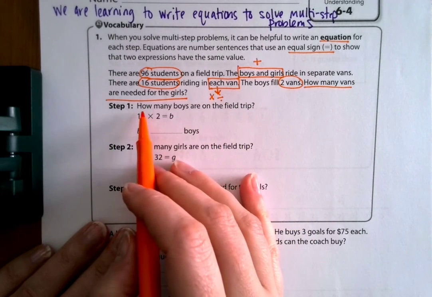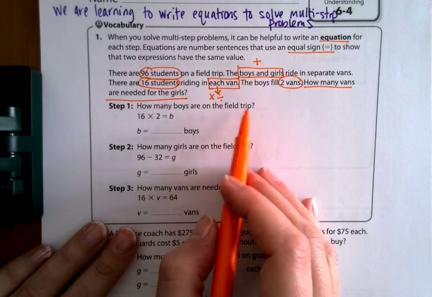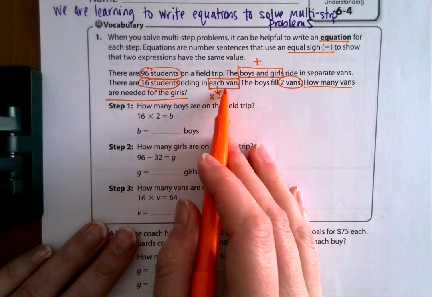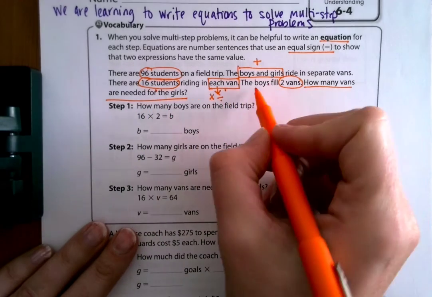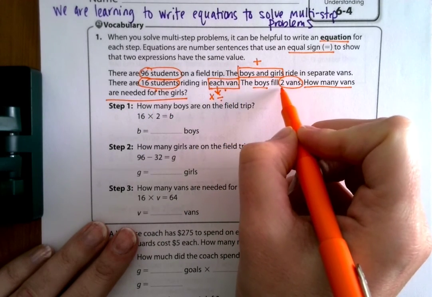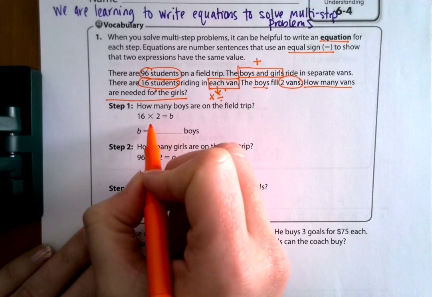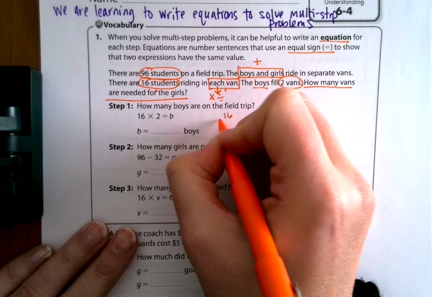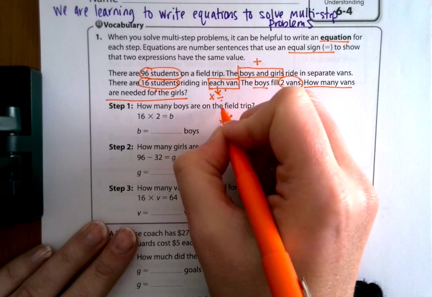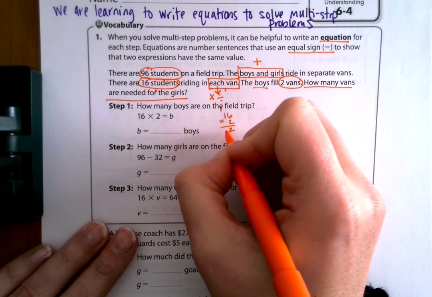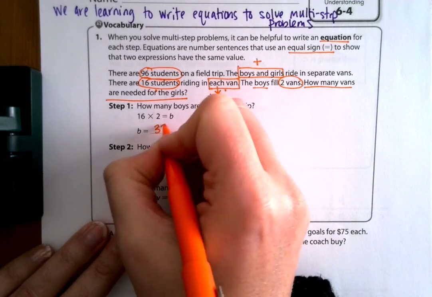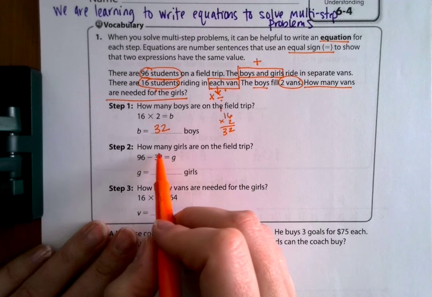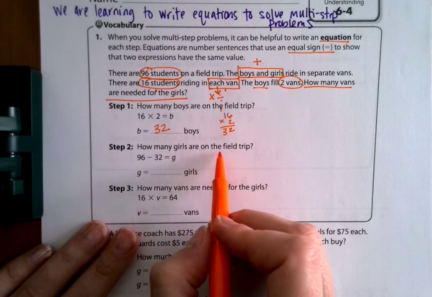So the first thing we need to figure out is how many boys are on the field trip. And I know that there are 16 students in each van and that the boys filled 2 of those vans. So that means I have to multiply 16 times 2, and 16 times 2 is going to equal 32. So there are 32 boys on this field trip. So how many girls are on the field trip?